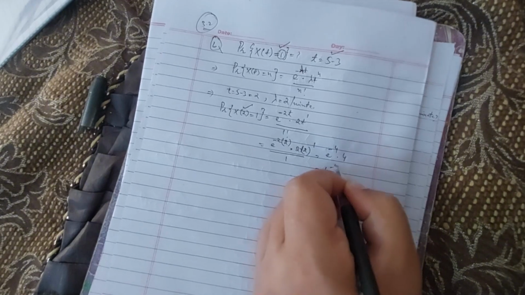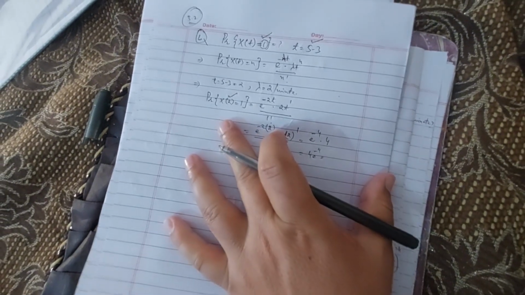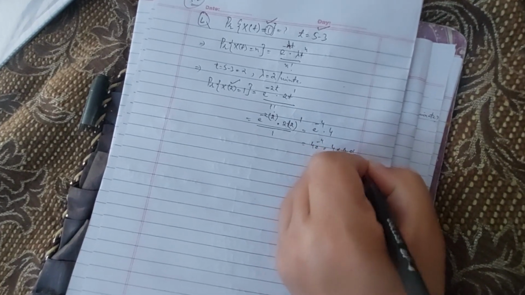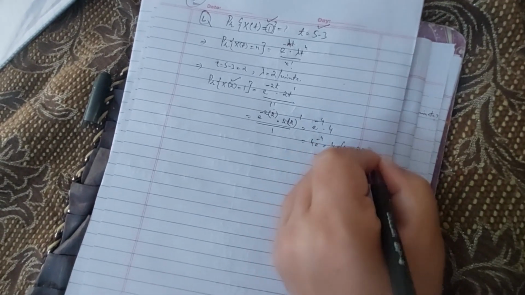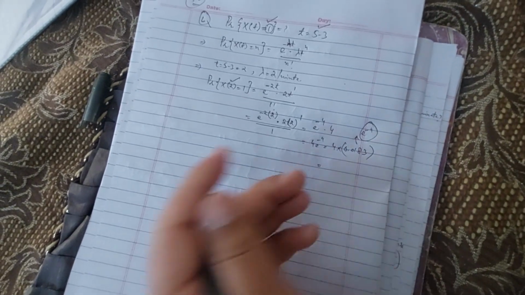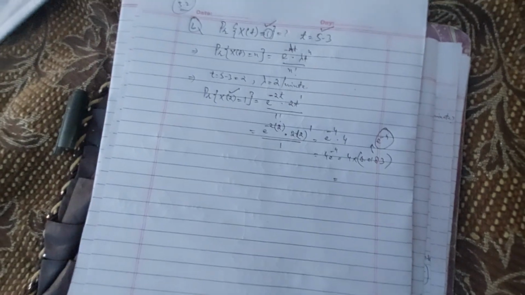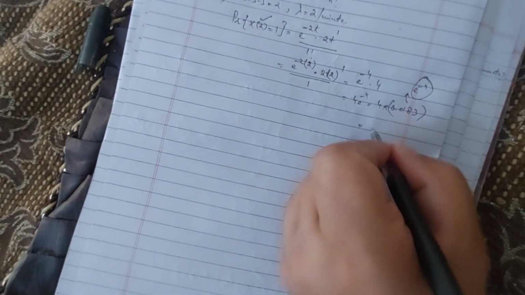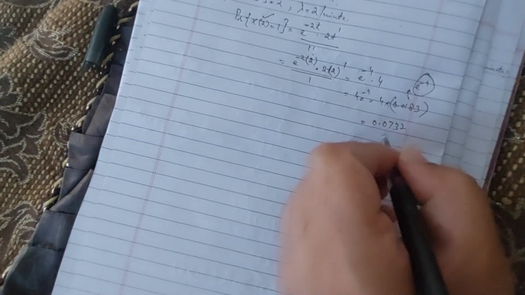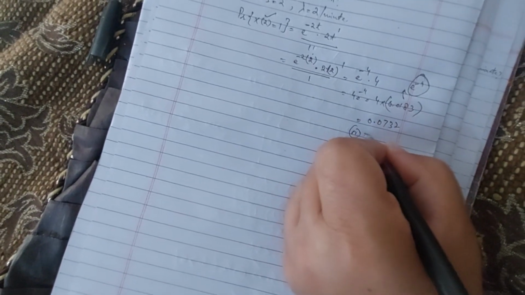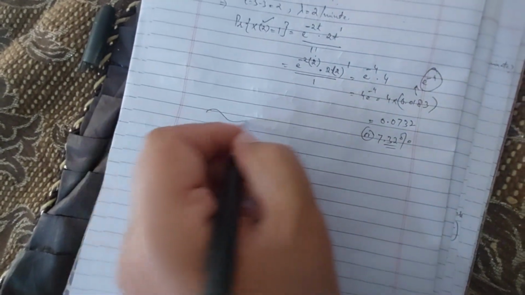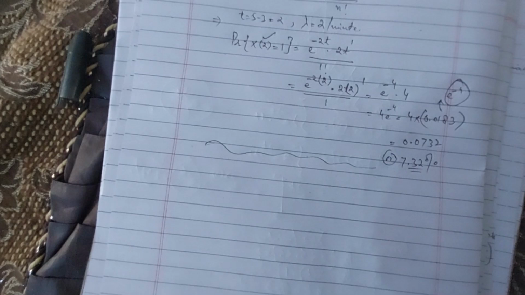So e raised to power minus 4 gives us a value of 0.0183. Multiplying by 4, we get the value 0.0732, or 7.32% chance that exactly one particle is emitted between 3 and 5 minutes.